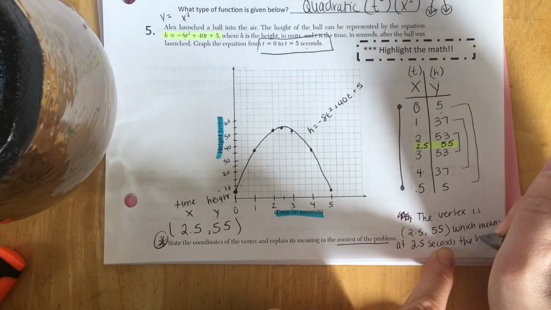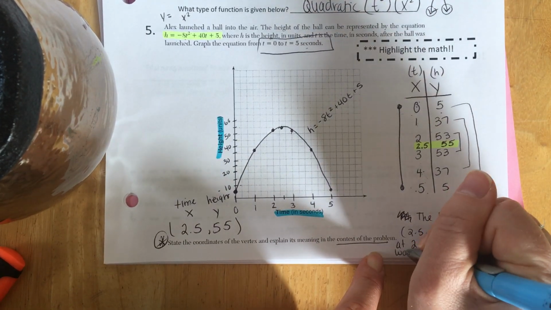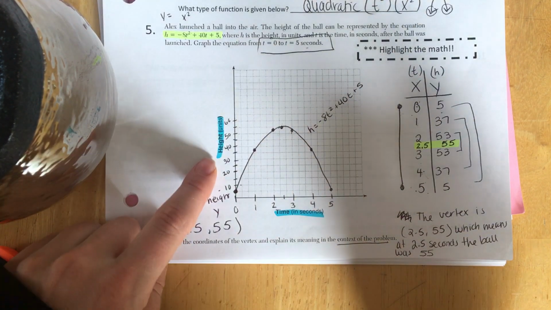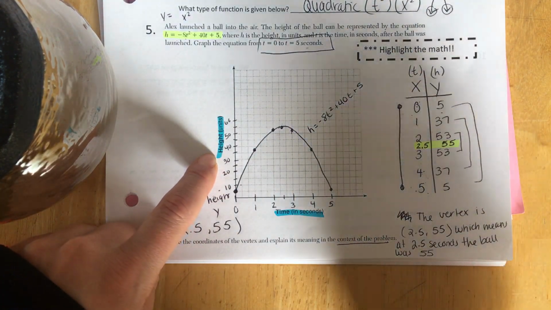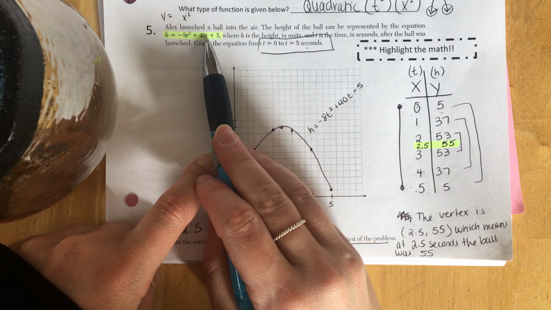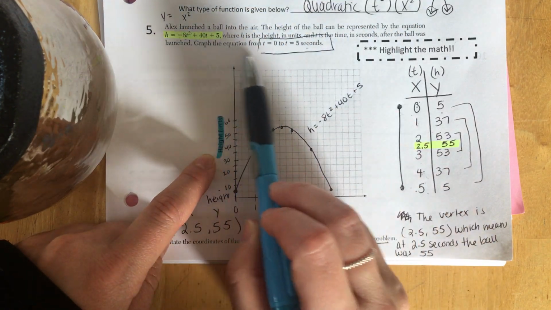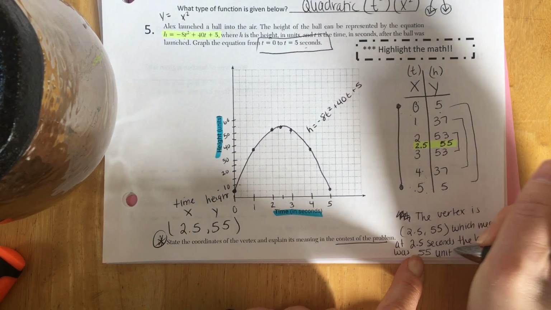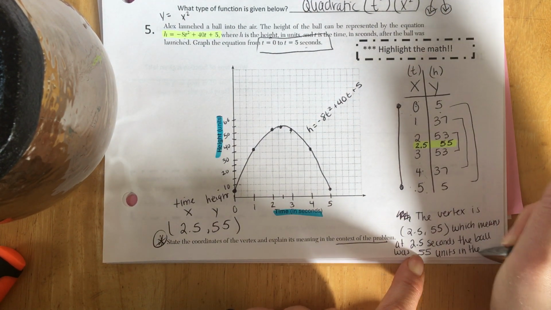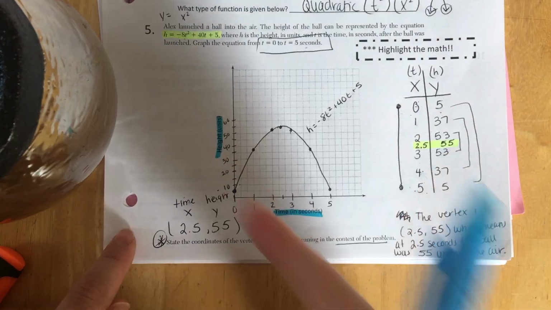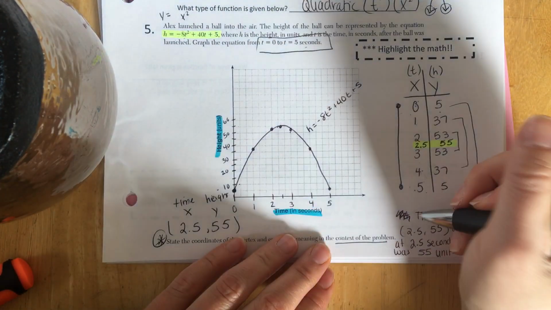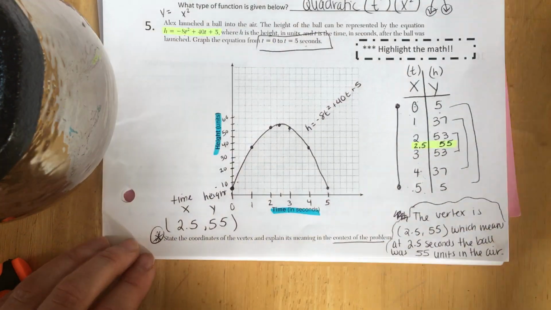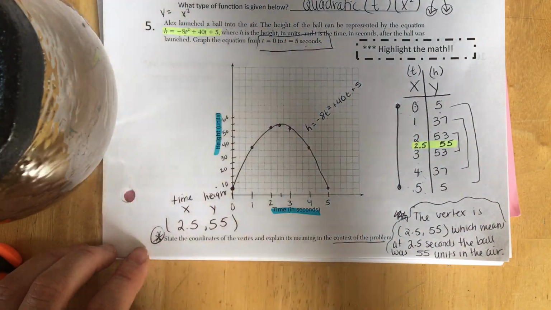The ball was, hopefully you can still read this, 55. It says units, so I don't think it specifies that it's feet or anything like that. So we're just going to say 55 units in the air. If you use the words they use, you cannot go wrong, okay? Don't make up words. Don't say it was feet, because it might not have been. If they just said units, that's what we're going to use, all right?